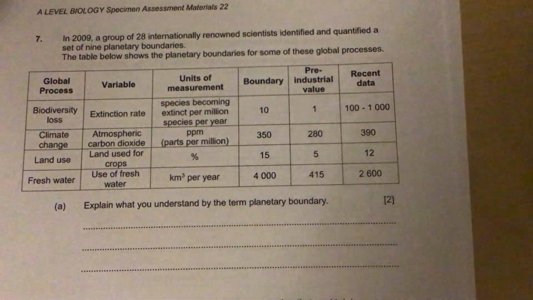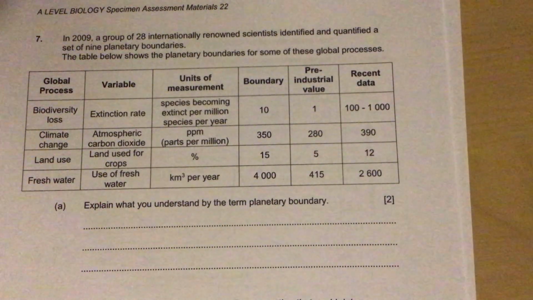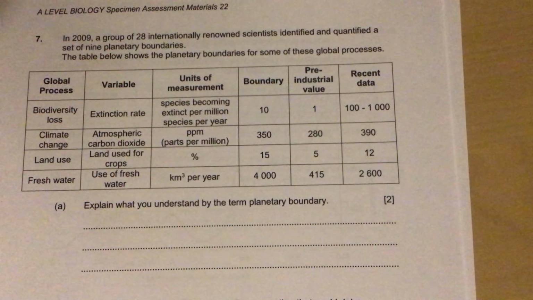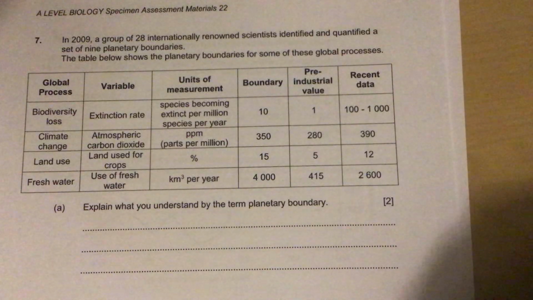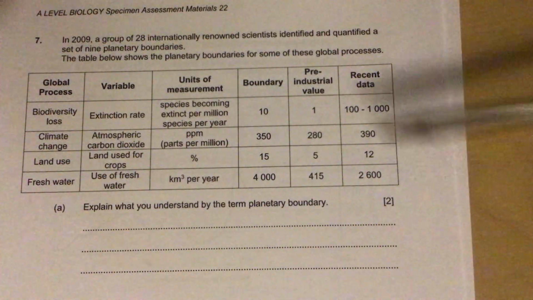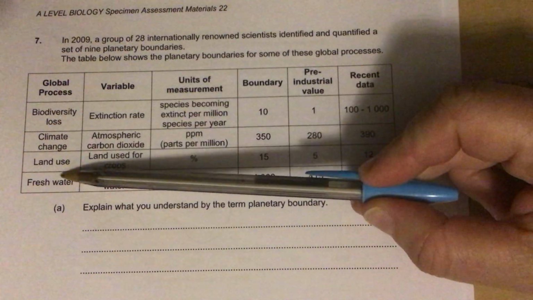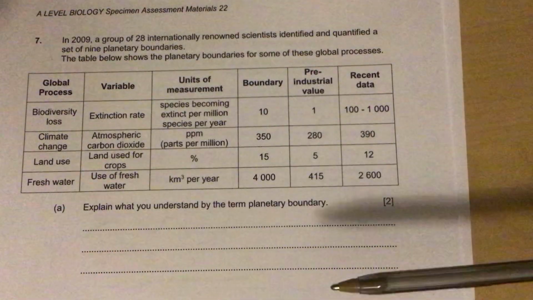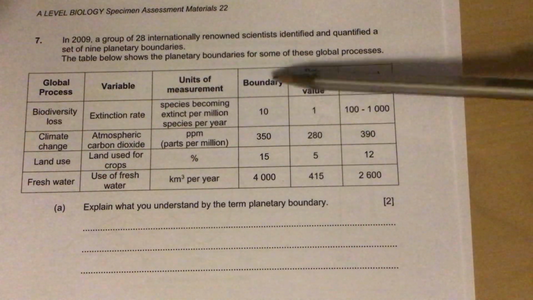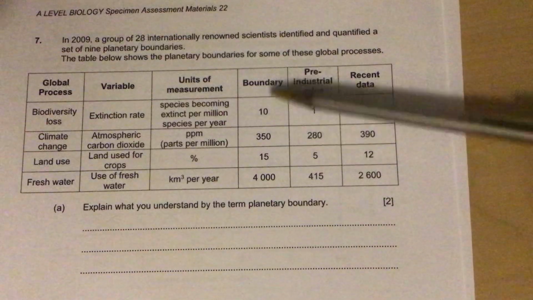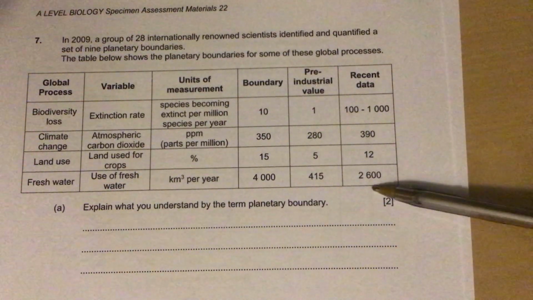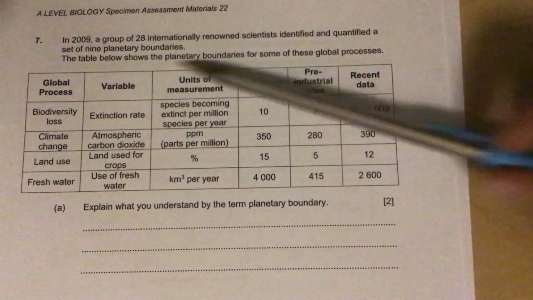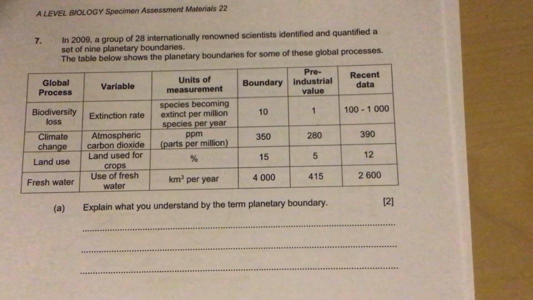Question 7, that is your global boundaries question. First thing, it gives you information that you will need to refer to later on. Gives you information about different global processes: what it affects, what unit of measurements, the actual boundary number, the pre-industrial and the recent data number. So this data is here for a reason, but it doesn't refer to it right away.